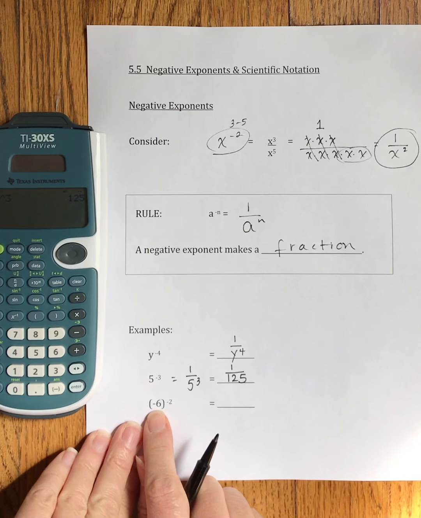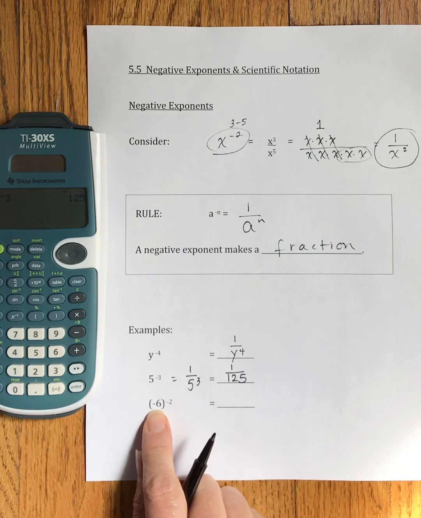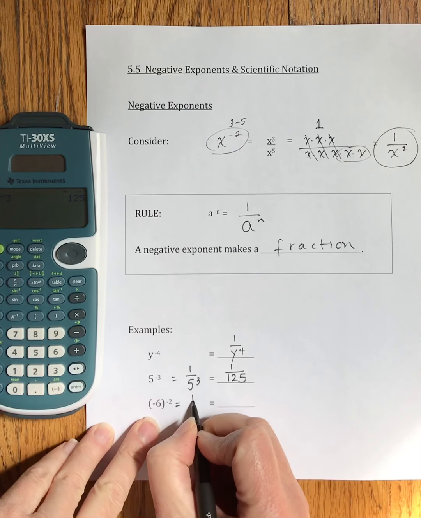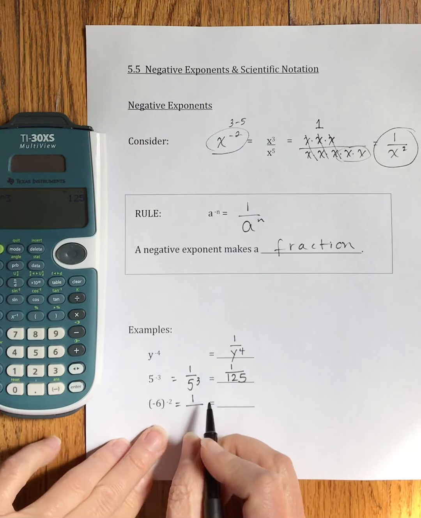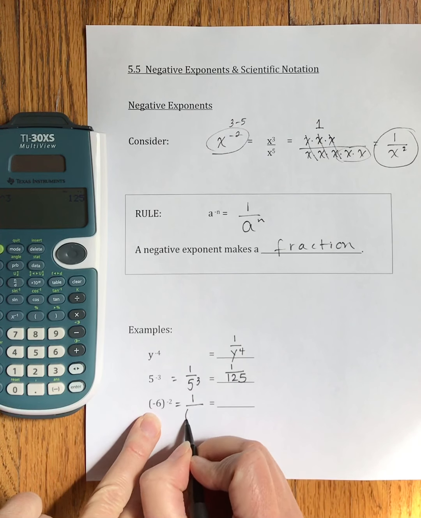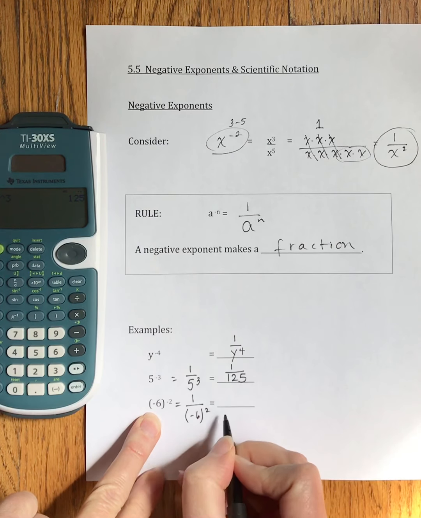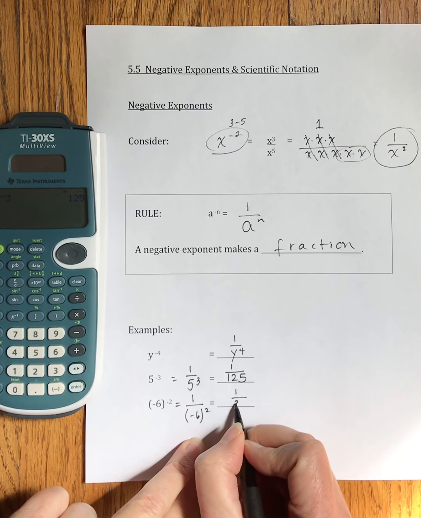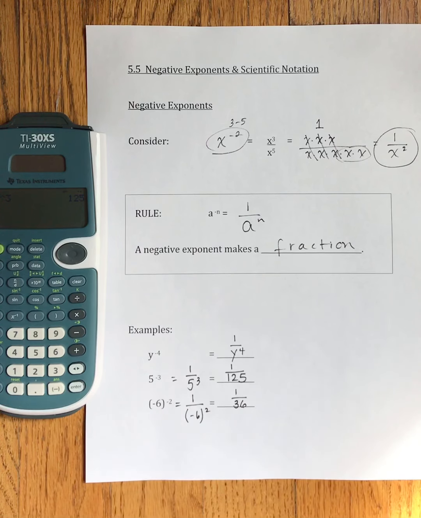When the base is in parentheses like this one here, it's a good idea to leave it in parentheses to make sure the sign works out correctly. So let's start by making it 1 over negative 6 squared. And then we know that negative 6 times negative 6 makes a positive 36. So that would equal 1 over 36.